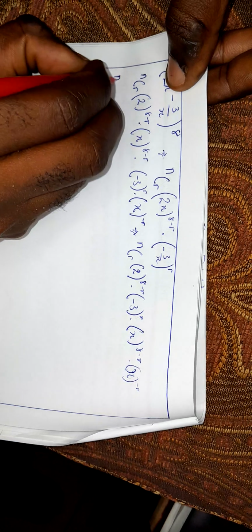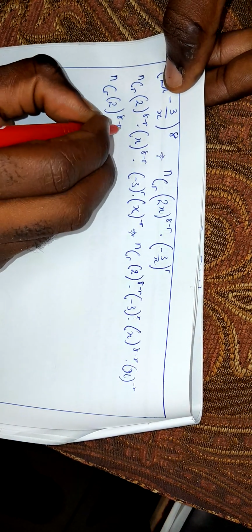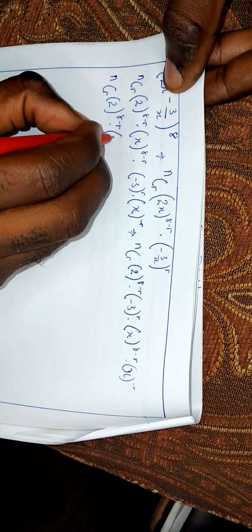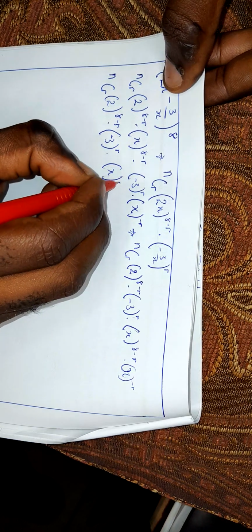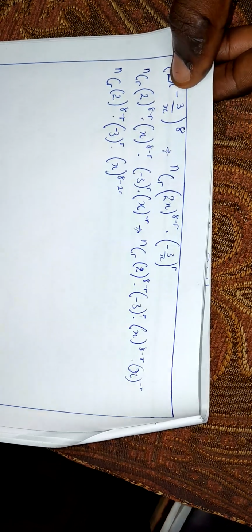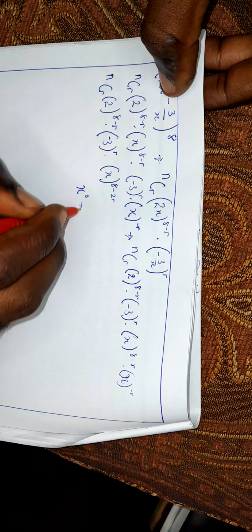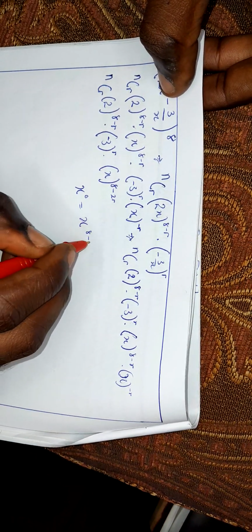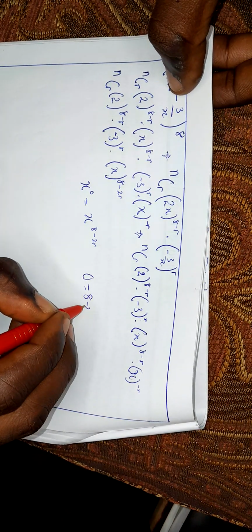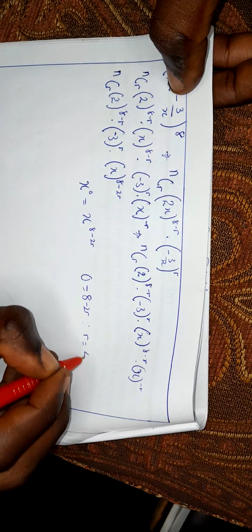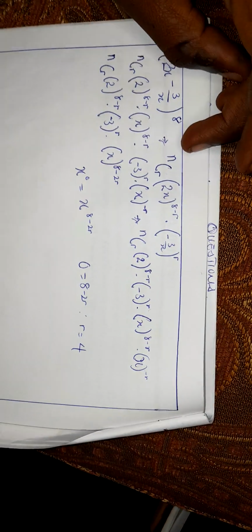So what I'm having is n combination r, 2 to the power of 8 minus r times minus 3 to the power of r, x to the power of 8 minus 2r. Since the term is independent of x, or a constant, 0 equal 8 minus 2r. Therefore, r equal 4. I'll substitute the value for 4 here and get my final answer.